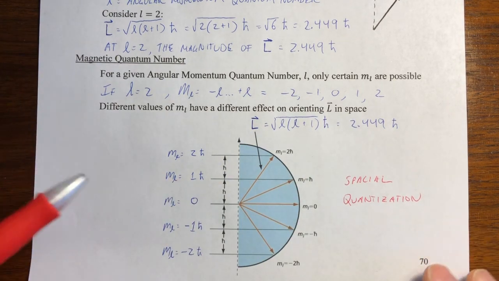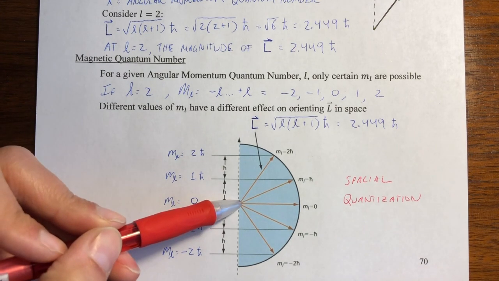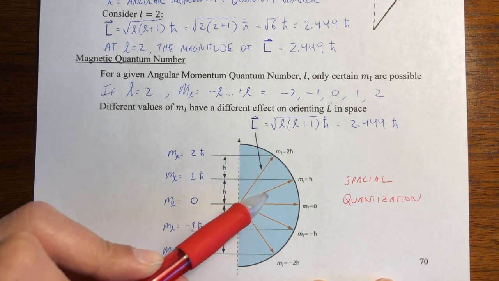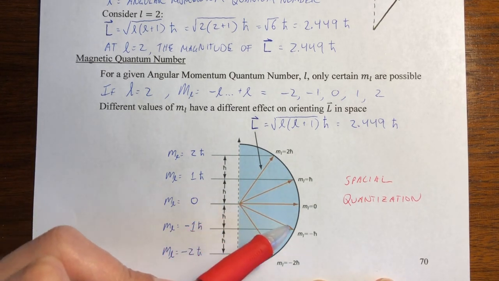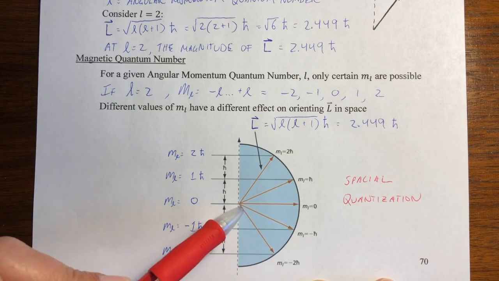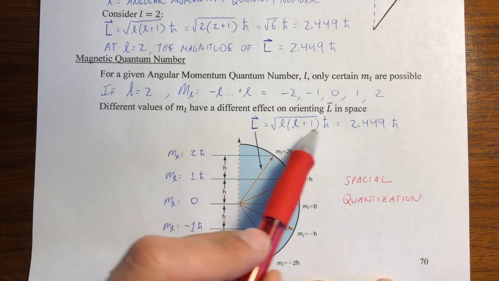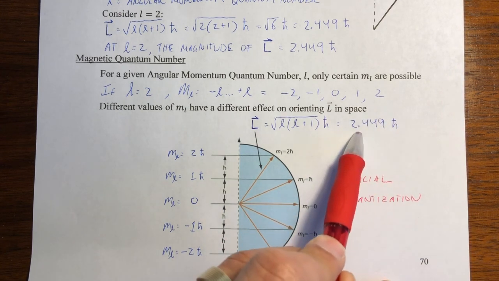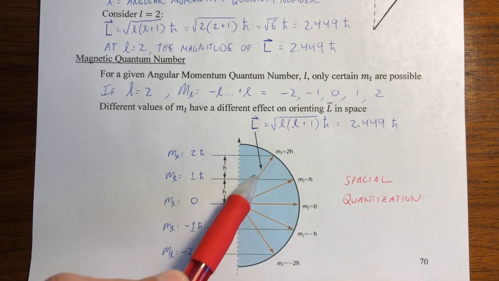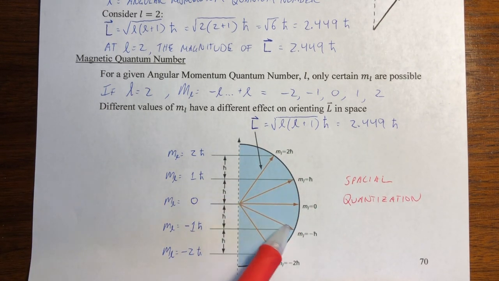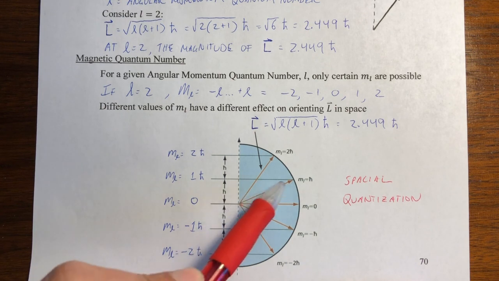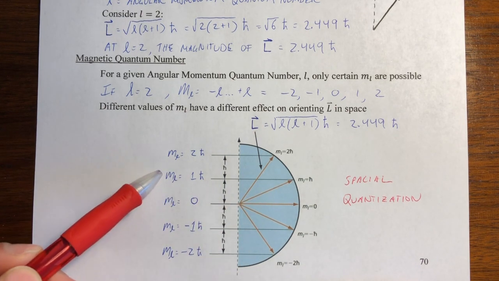And here we see a diagram shown below, where if we're starting at the origin, we can have our angular vector, this red line, pointing in certain directions. Now, as we just calculated, for something like L equal to 2, our vector has the magnitude 2.449 h bar. So in this example, this is held constant, and that's why these red lines are all the same length. They have the same magnitude, but they are operating in different directions. The direction of the vector is controlled by m sub L.